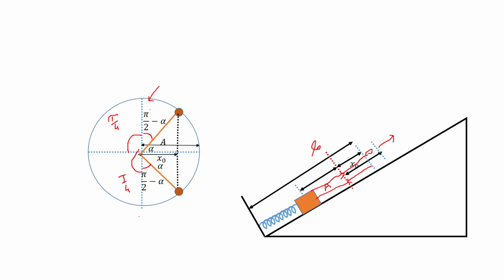So this time will be, because we know that omega into t is theta, and here theta will be pi by 2 minus alpha. So we can say that the total time taken is twice of pi by 2 minus alpha divided by omega plus T by 4 plus T by 4 plus time to slip from this position to the contact with the spring and then return back to the spring.